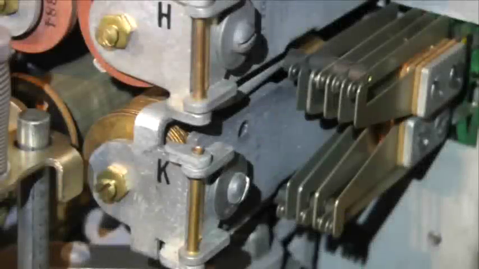Well, sort of. The K relay only partially operates. What does that mean? Let's take a look. When the K relay first operates, you'll notice that only contacts 1 and 2 make in the bottom set of contact springs. The remaining springs don't move, so it's only a partial operation.